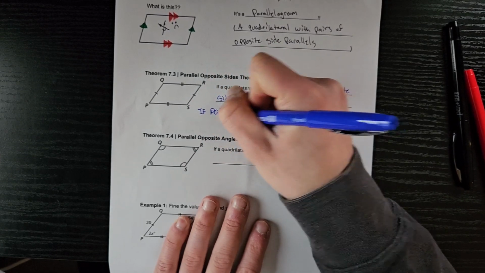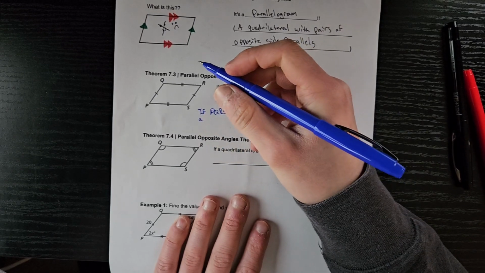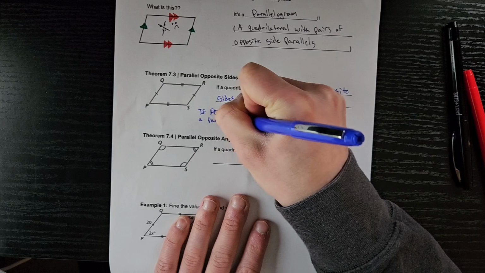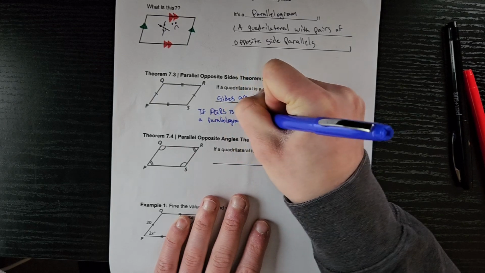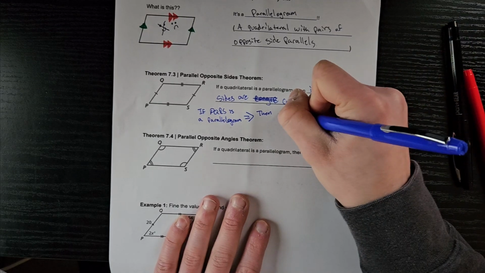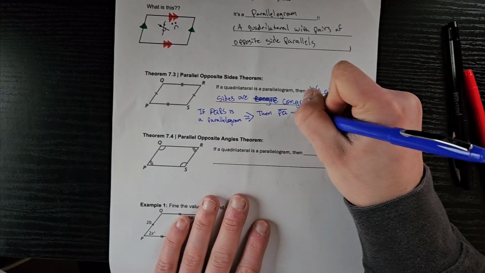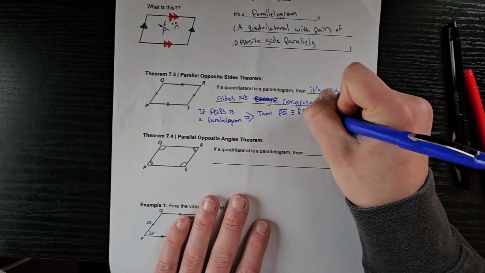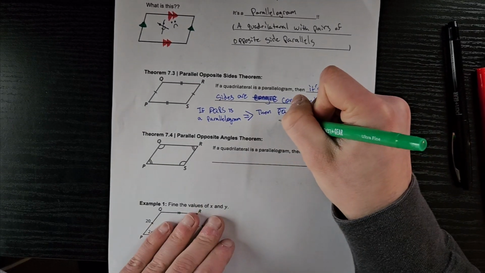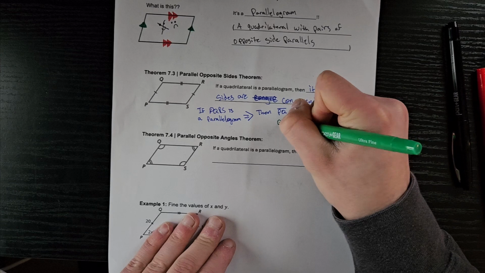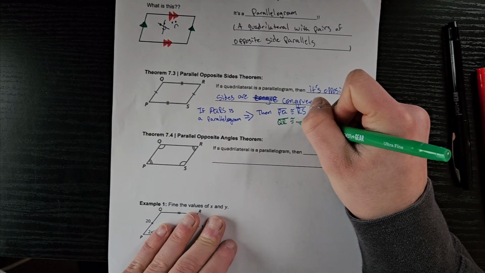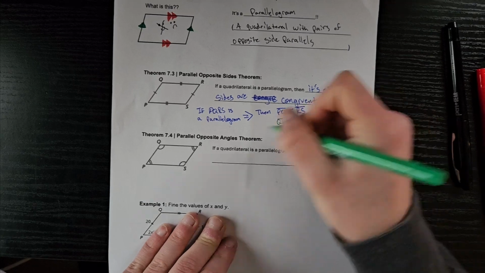PQRS is a parallelogram, then segment PQ is going to be congruent to RS, and I'll get a different color. And segment QR is going to be congruent to segment PS.